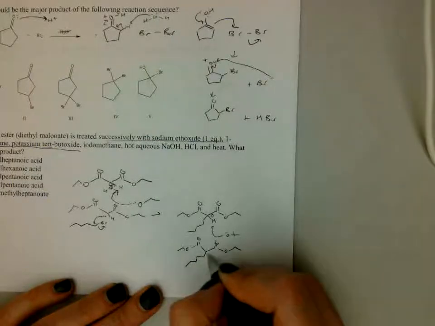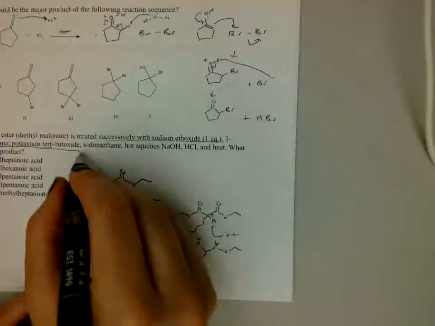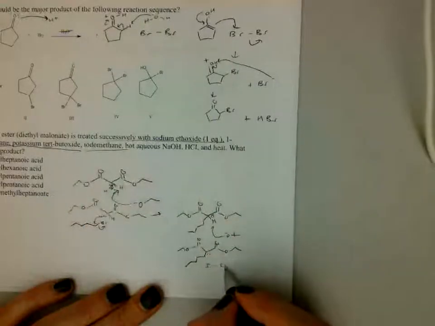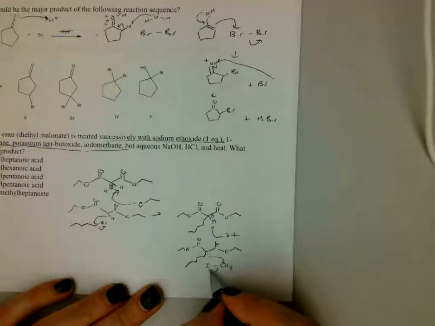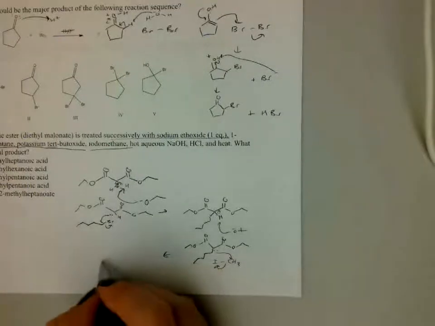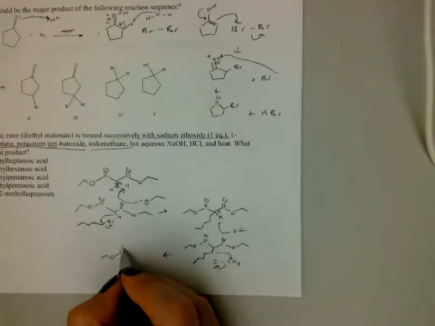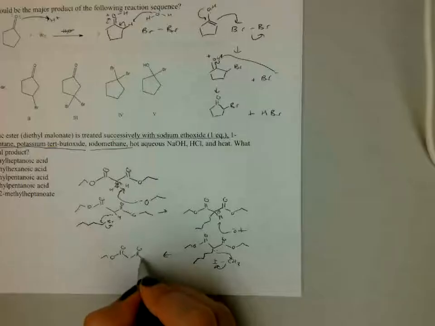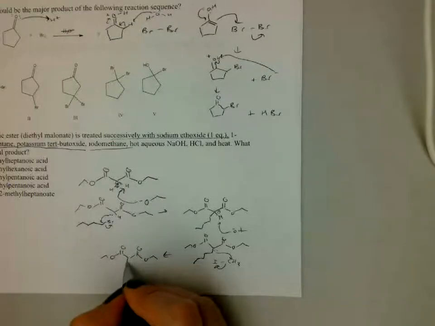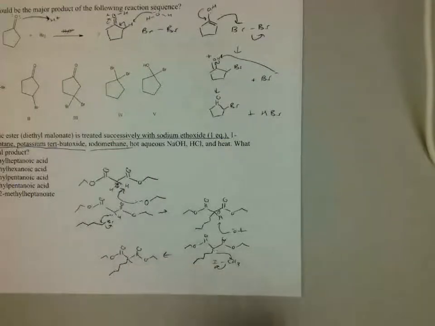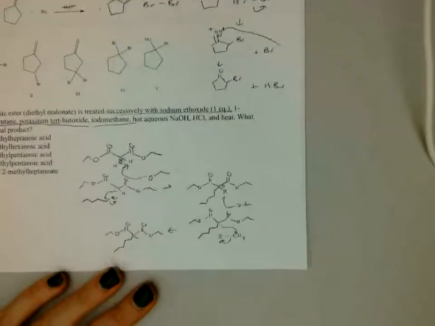One, two, three, four, 5. And then your lone pair will be treated with iodomethane. So it attacks, does another SN2 reaction. So you're left with, so this is basically just using the acidity of this malonic ester to do an SN2 reaction and make it a nucleophile.